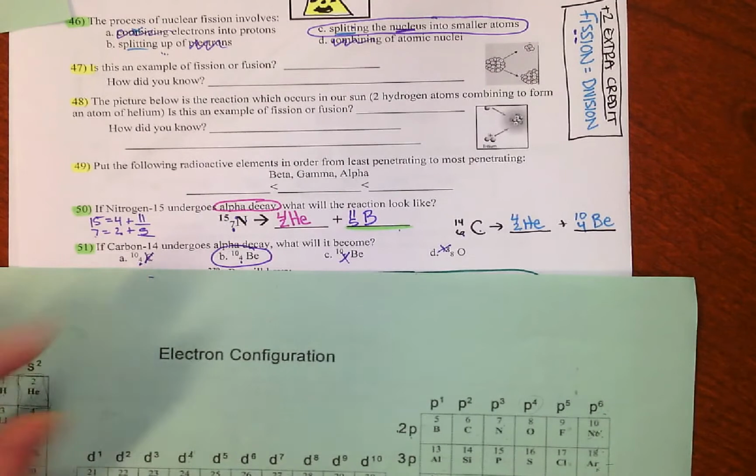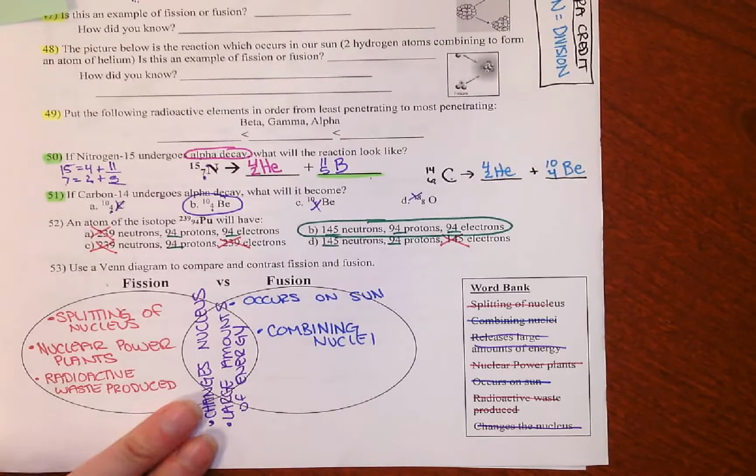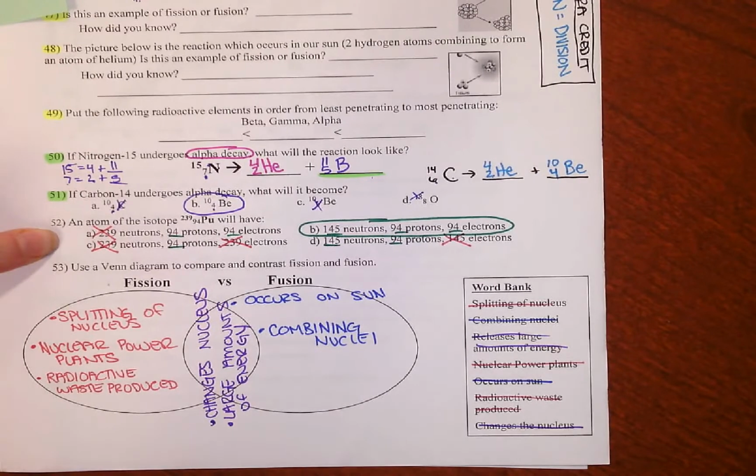There's our best answer. Okay. See how I took out my garbage on 52?